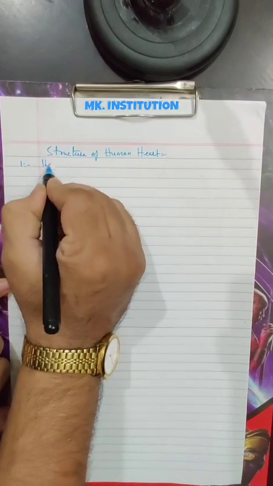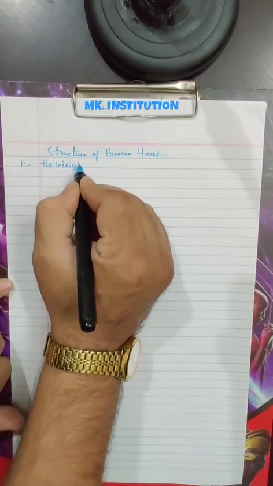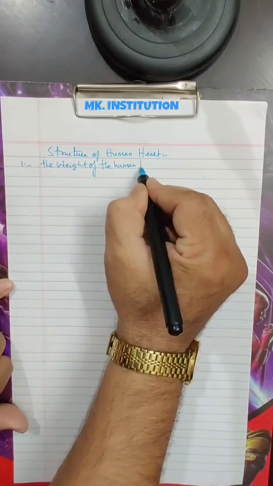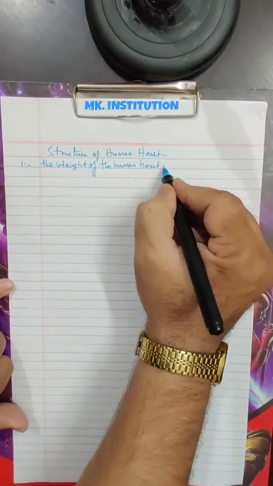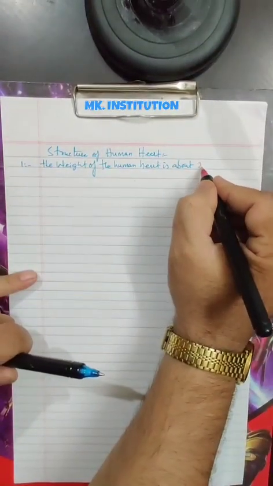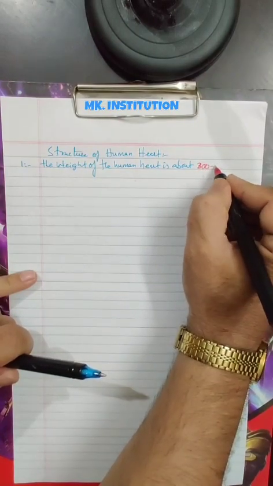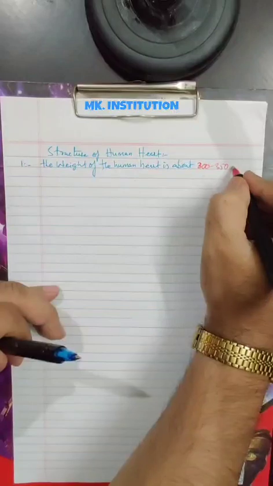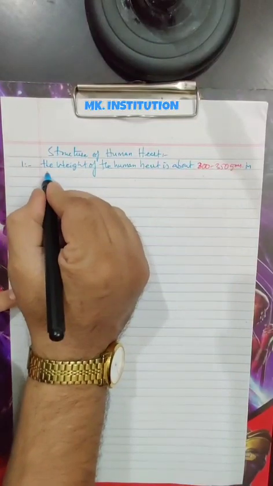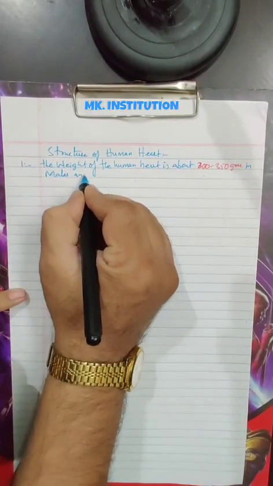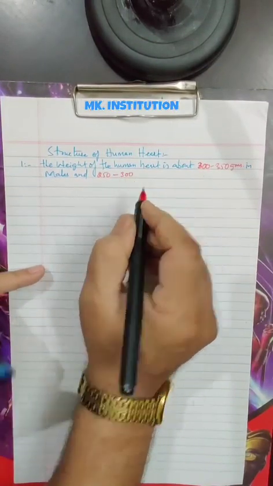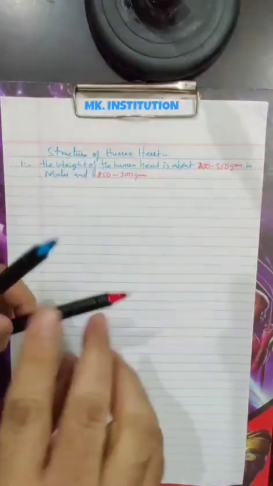The weight of the human heart. Weight of the human heart is about 300 to 350 grams in males, and 250 to 300 grams in females.